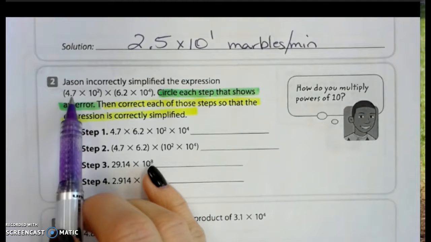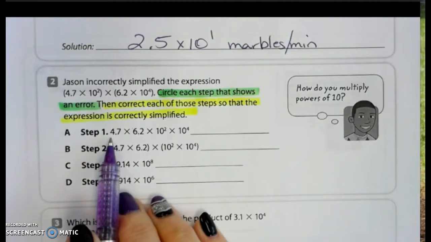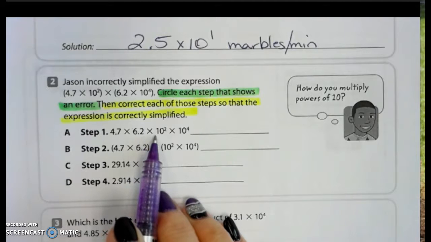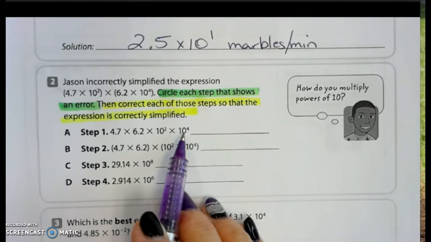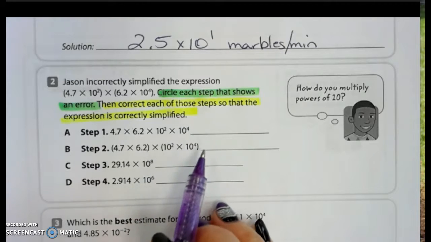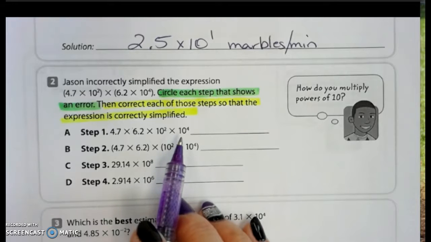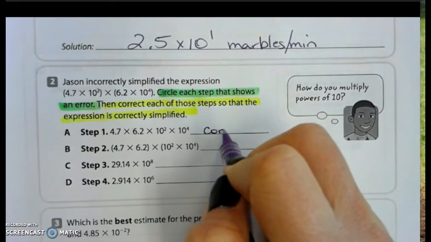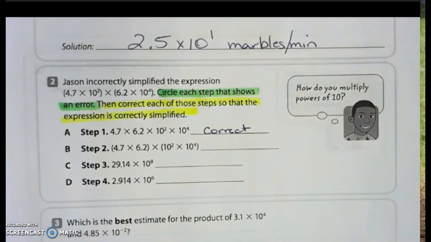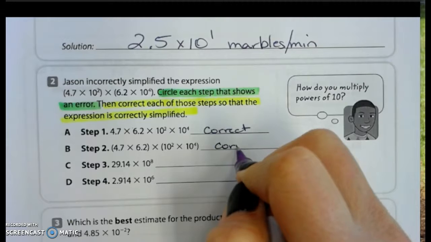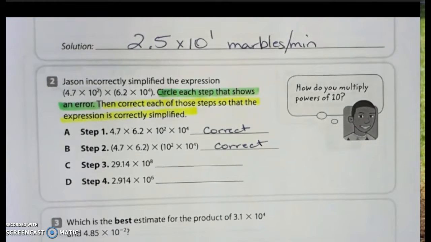So here's the original problem. Here's his step 1: 4.7 times 6.2 times 10 to the 2 times 10 to the 4th. What they've done is they have rearranged that problem using the associative property. Okay, we've just rearranged everything. Actually, I guess that's the commutative property. So this one's correct. He didn't do anything wrong in the first step. You can change the order in a multiplication problem. In step 2, all he's done is add parentheses. That's the associative property, which adds grouping, which is also correct.